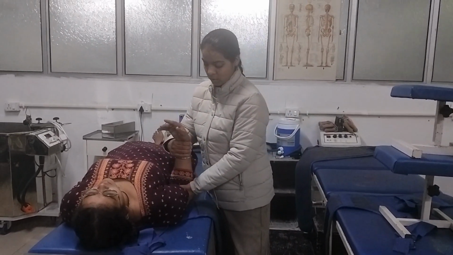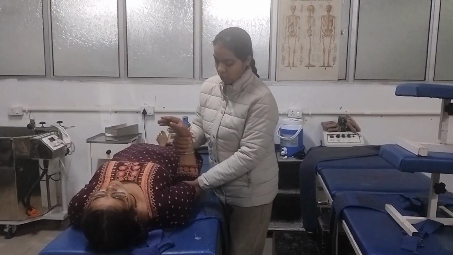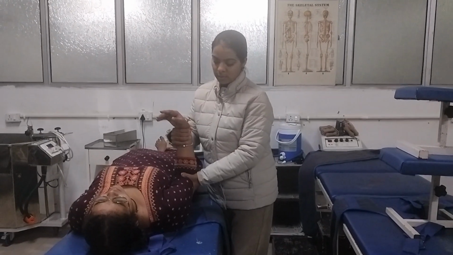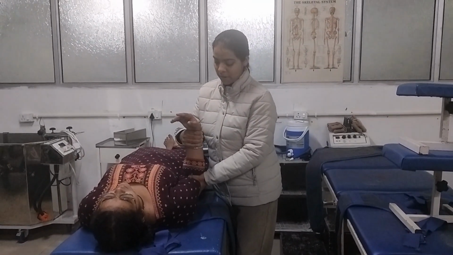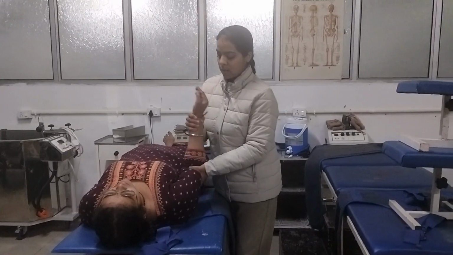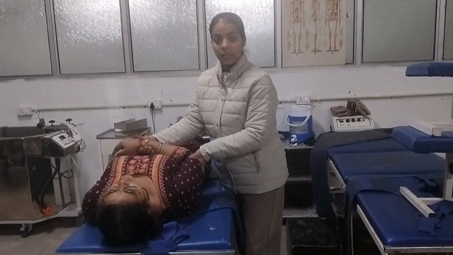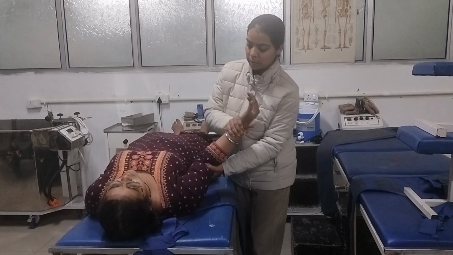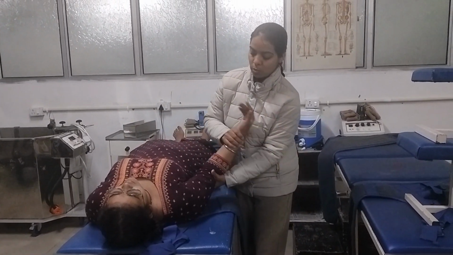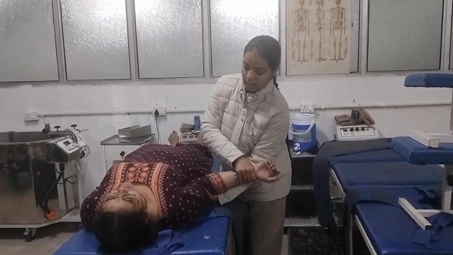And for the rotation, again the shoulder in slight flexion, elbow in 90-degree flexion. Now in this way we can do the internal or medial rotation and then we can do the external rotation in this way.